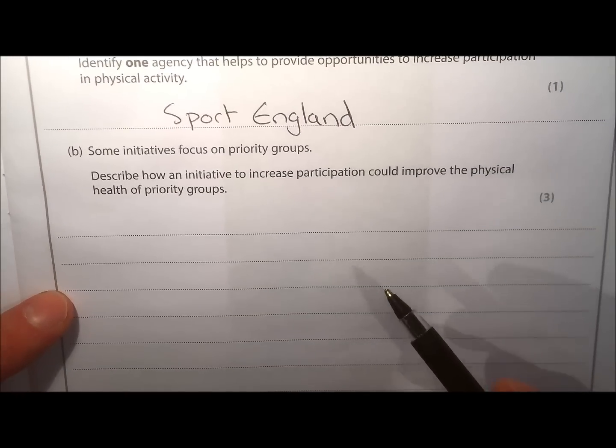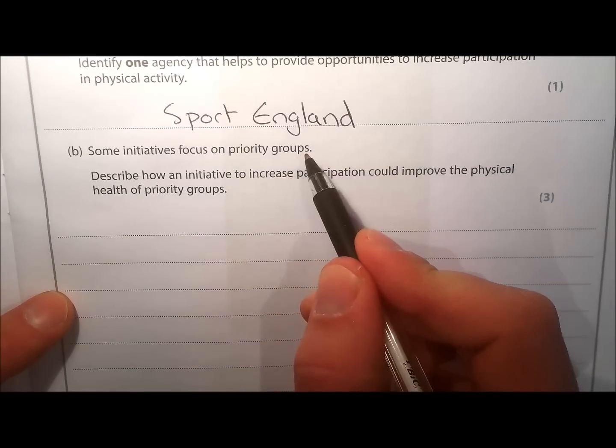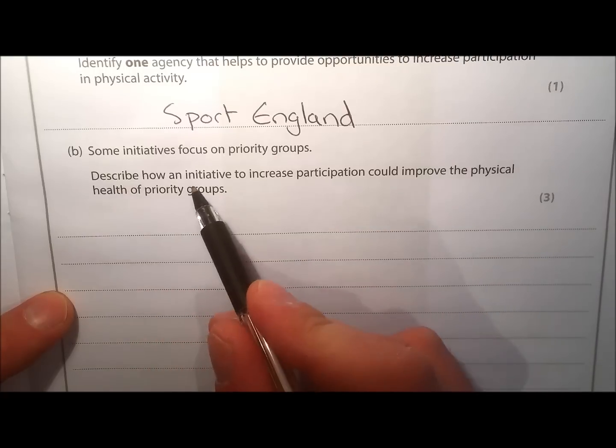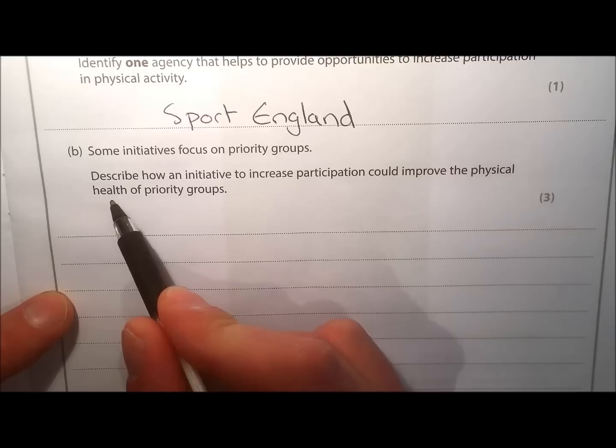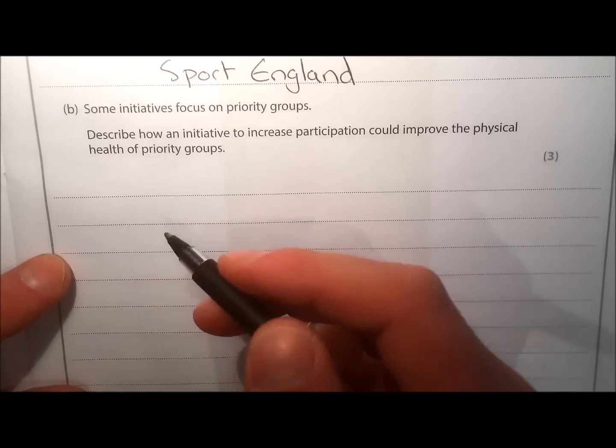Part B. Some initiatives focus on priority groups. Describe how an initiative to increase participation could improve the physical health of priority groups.